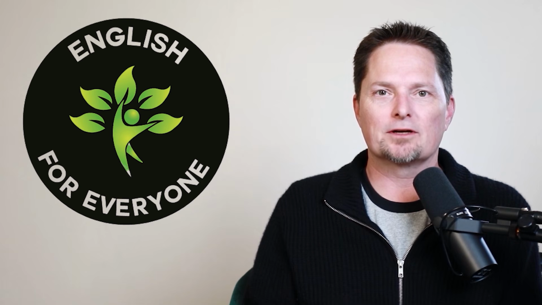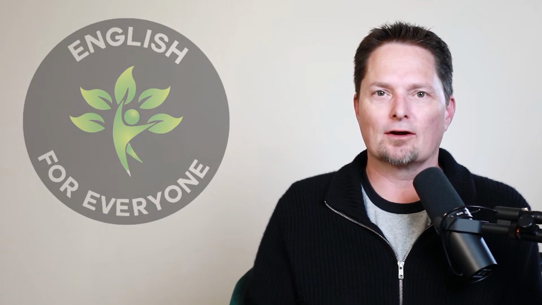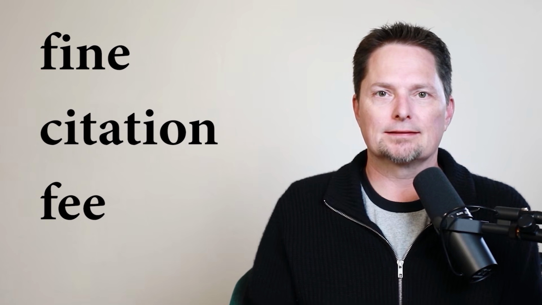Today we're going to learn some confusing vocabulary, so let's get started. Today we're looking at these three words: fine, citation, and fee. We're going to look at the difference between them and also look at the verbs that we use to talk about them. So let's take a closer look.